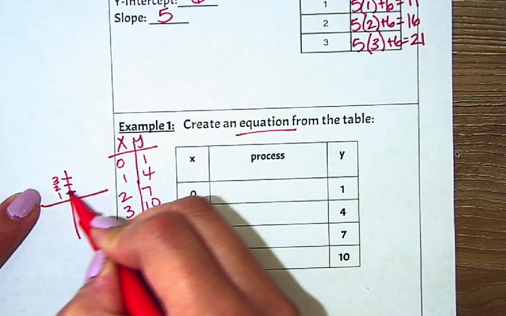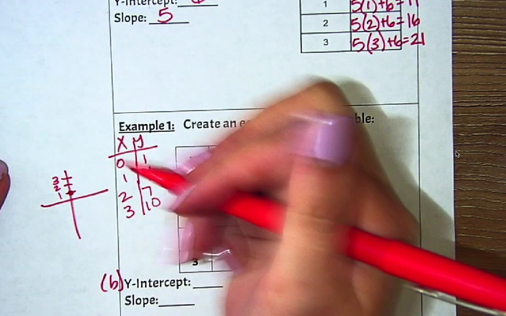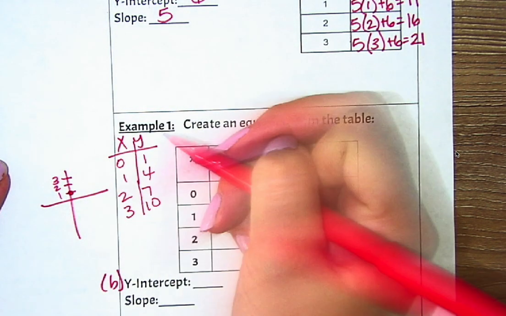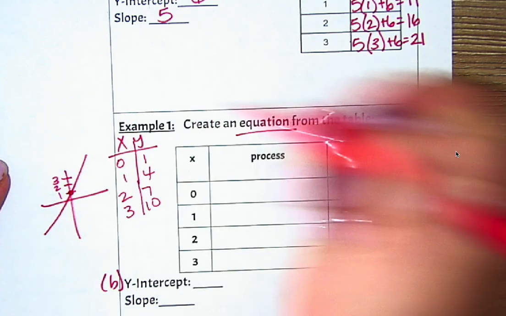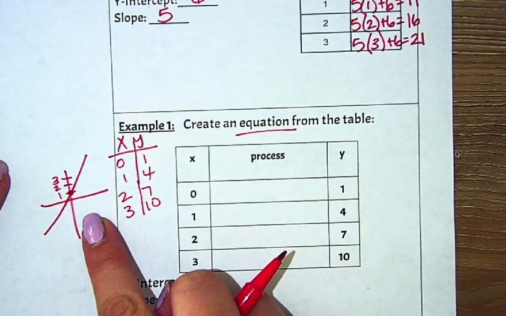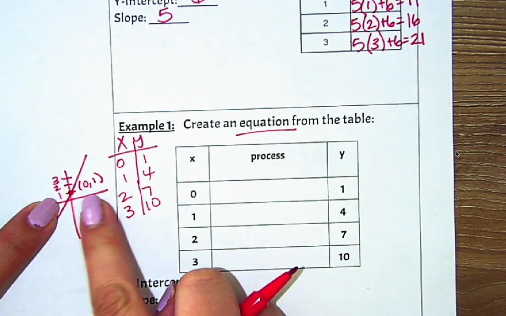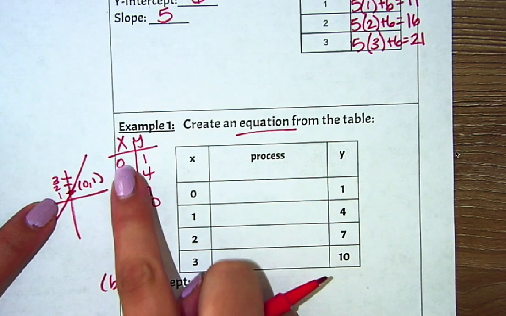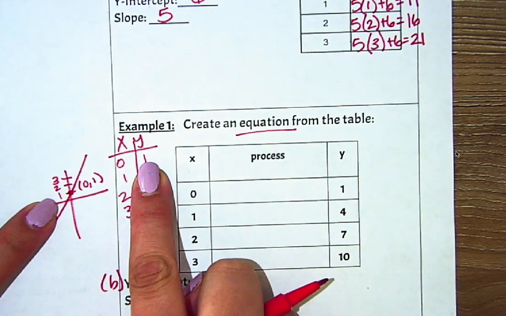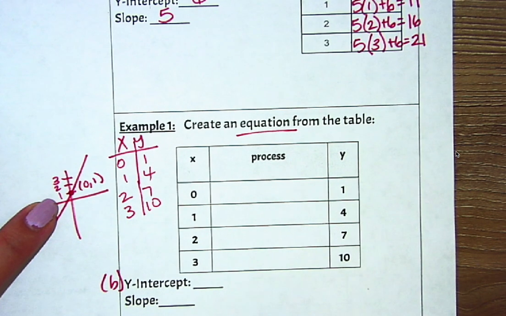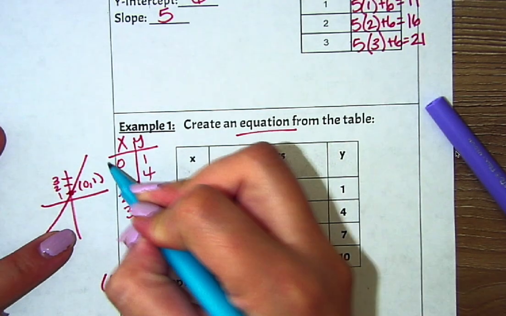My point is right here. Your line will probably be going this way. Okay, so our point is 0, 1. So whenever this x is 0, that y value is going to be your b, your y-intercept.